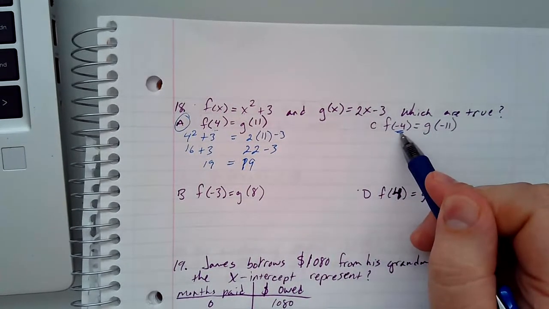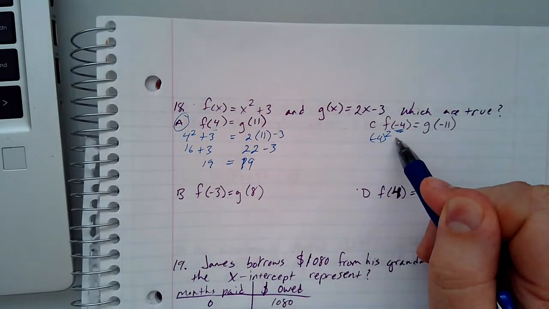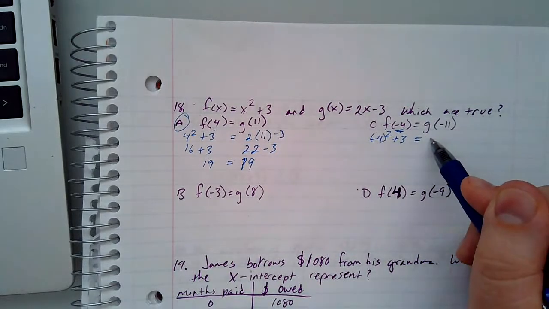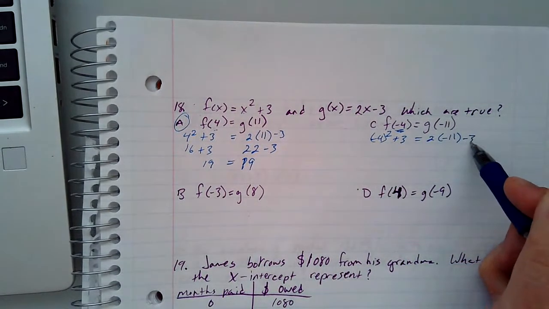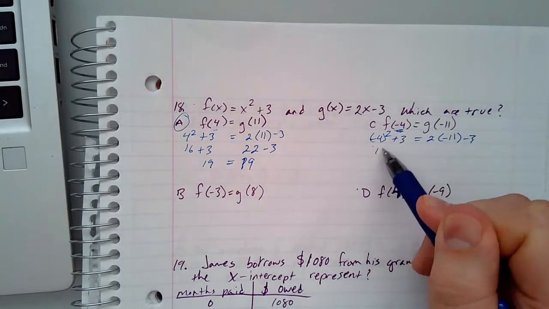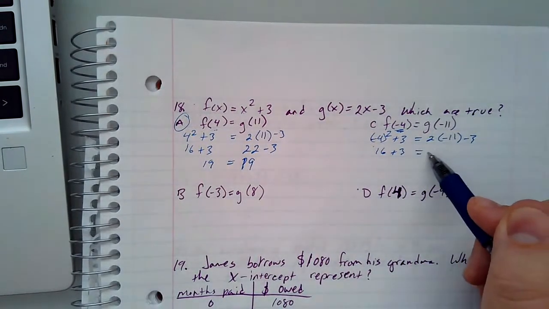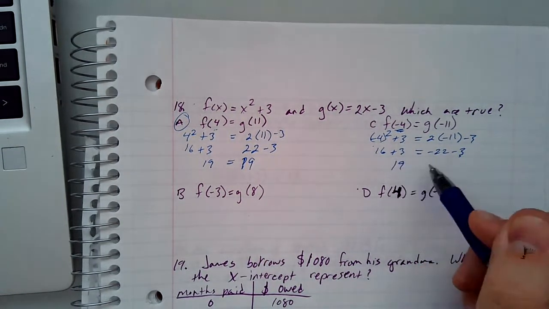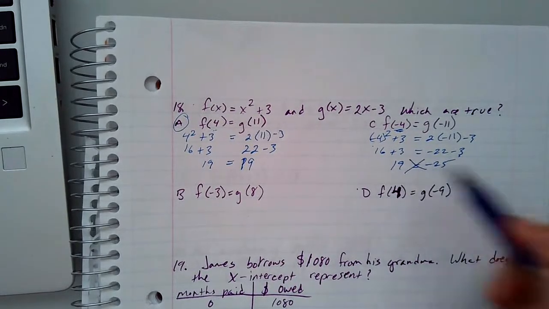We're plugging in negative 4 this time for our x. Don't forget to wrap that in parentheses because we're squaring. So that one says negative 4 squared plus 3 is equal to 2 times negative 11 minus 3. And I know that's going to be positive 16 again, plus 3. And this one's going to be negative 22 minus 3. And this will be 19 is equal to negative 25, which I know is not true.